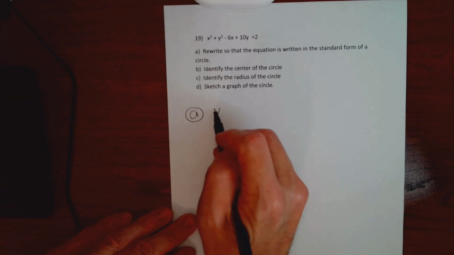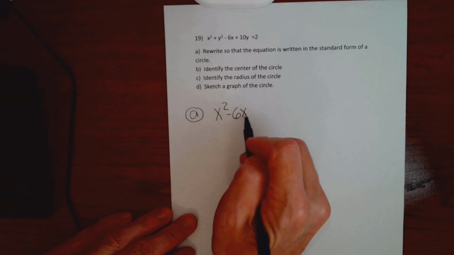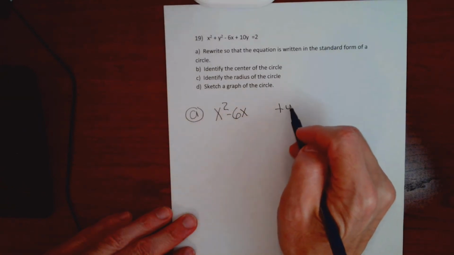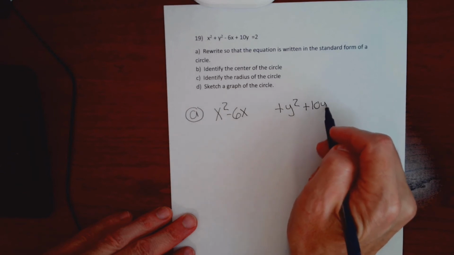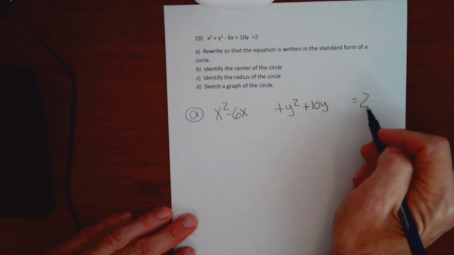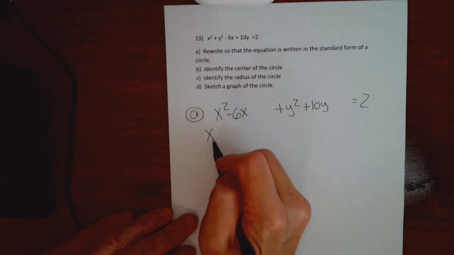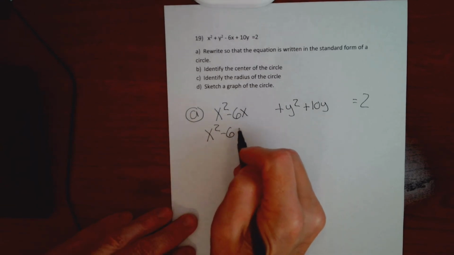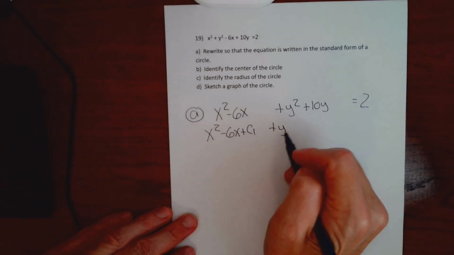And how did we do that? We started off, we isolated a constant if there was need to do that, but in this case, what I'm going to do is group the x's together, group the y's together, and if the number without the letter was on the left-hand side, I would have moved it to the right-hand side by adding or subtracting. So group the x's, group the y's, and now I'm going to add C1 to the group of x's, and I'm going to add C2 to the group of y's.